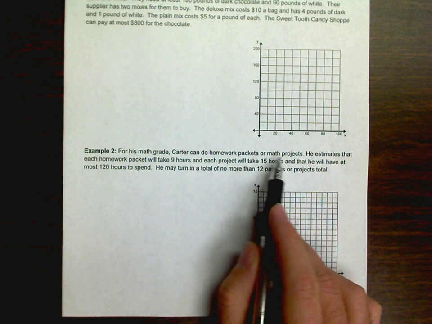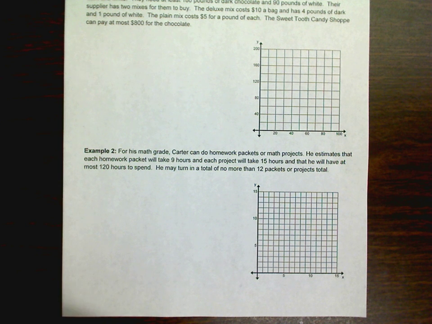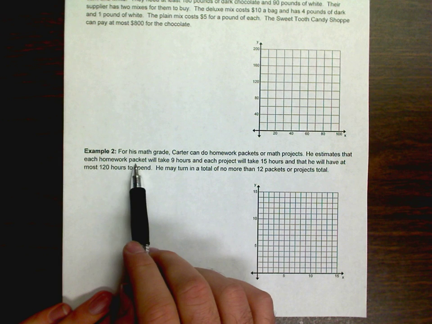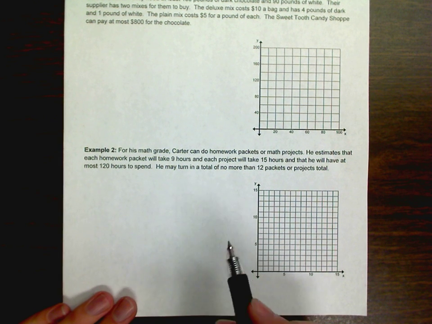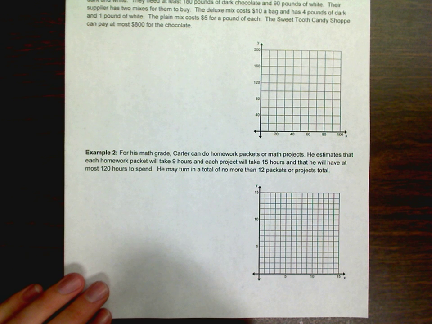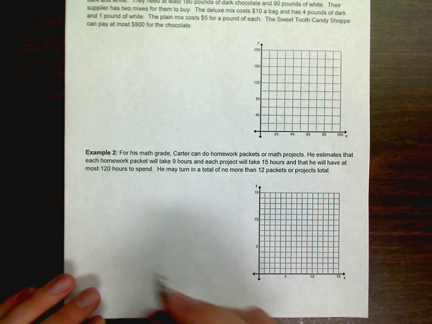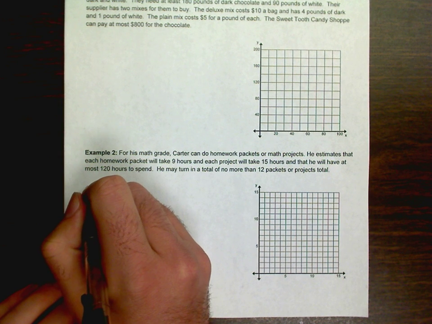That just scares me. So first thing we have to do is define some variables. Now you might have noticed on the homework we've given you what the variables are, but here in the example we haven't. So looking at this, it looks like my variables are going to be homework packets and math projects. Okay, so you can pick X and Y, that's a pretty safe choice, or you can pick letters that more represent what they are. Since we're going to be graphing on an XY coordinate grid, I'm probably going to go with X's and Y's.